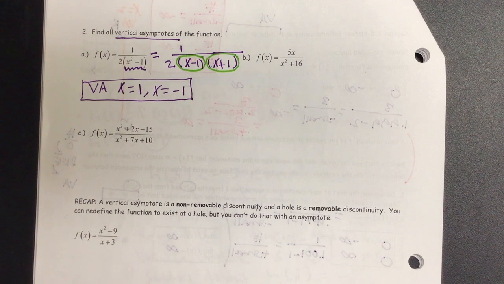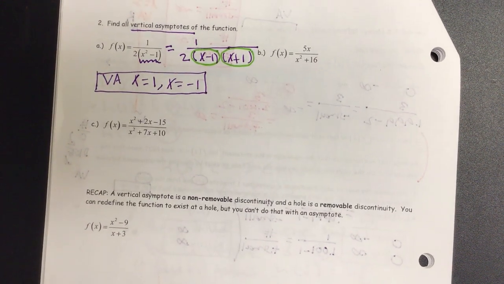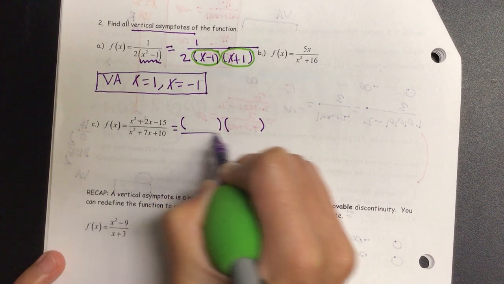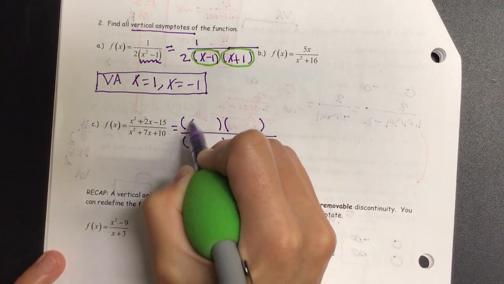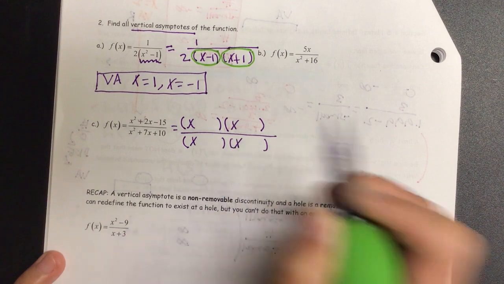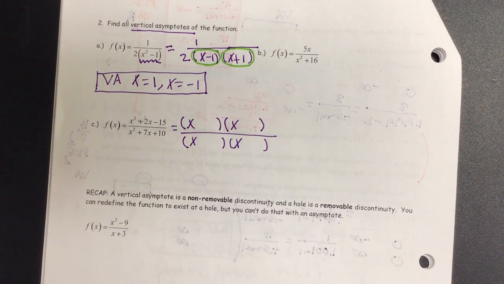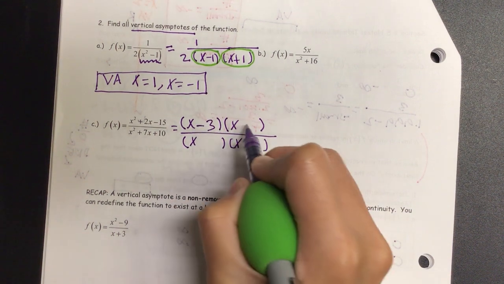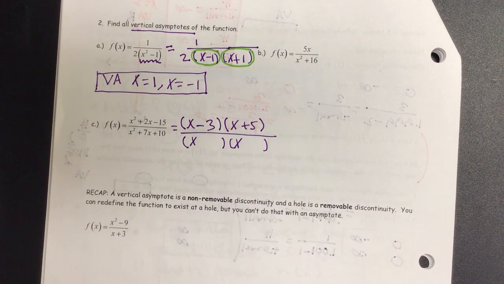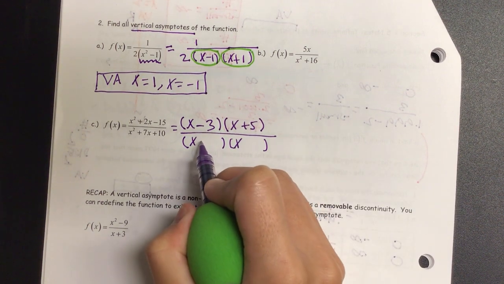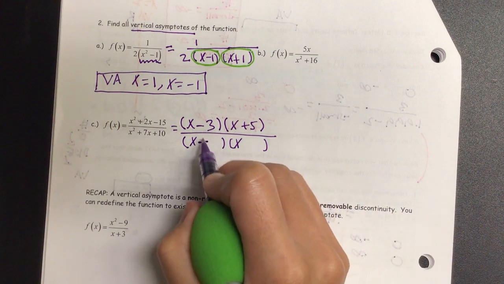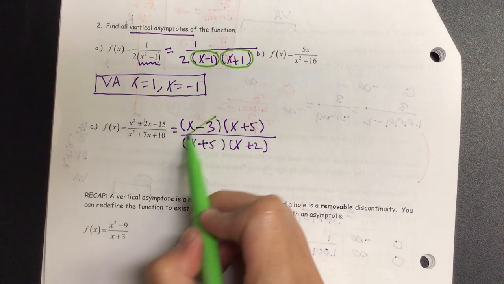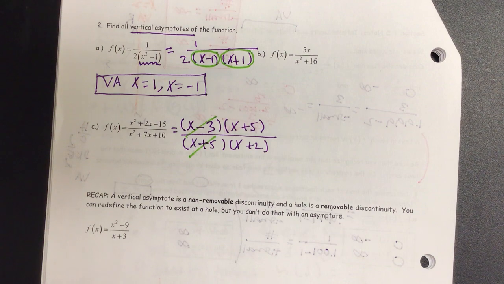Okay, let's go on to C. The first thing we should again do is factor. These have an understood 1 in front of the x squared. For the top, what 2 numbers have a product of negative 15 and a sum of 2? 3 and 5, negative 3. Okay, what about the bottom? 5 and 2, both positive. And we notice something eliminates. When something is eliminated, that is a hole. So let's write off to the side.